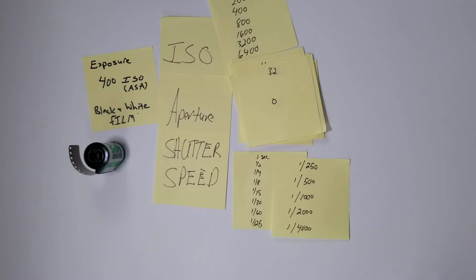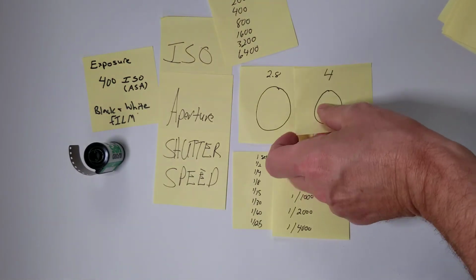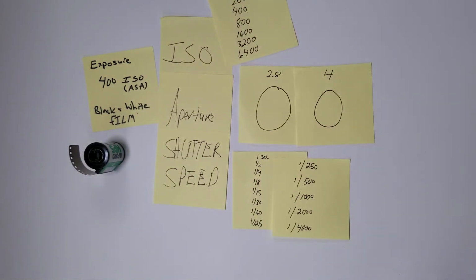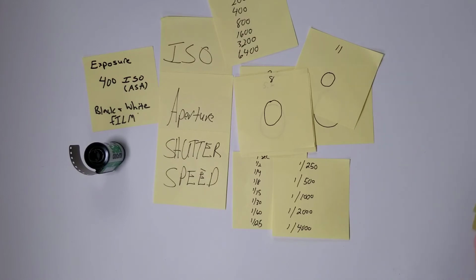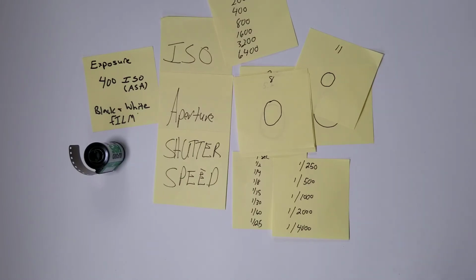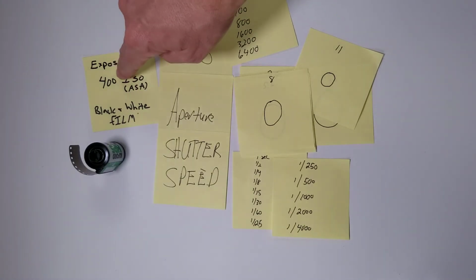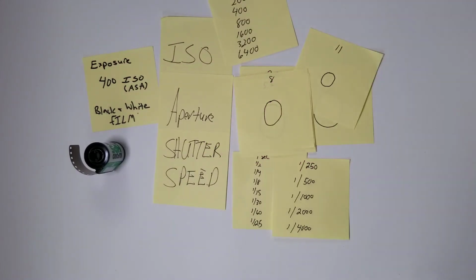That gets even smaller. So think about, if I don't have a lot of light, I should be at 2.8 or 4 or somewhere around there. If I have a lot of light, I should be probably at 11 or 8. So think about that. Again, it all goes back to how much light you have in a given situation. But what you want to remember is, for the whole roll, it's going to be at 400. Then you have to worry about your aperture, and you have to worry about your shutter speed.